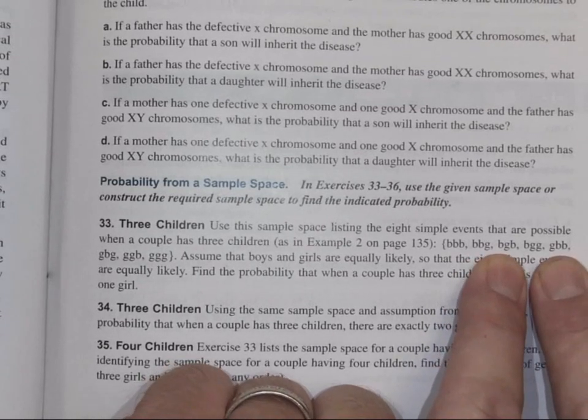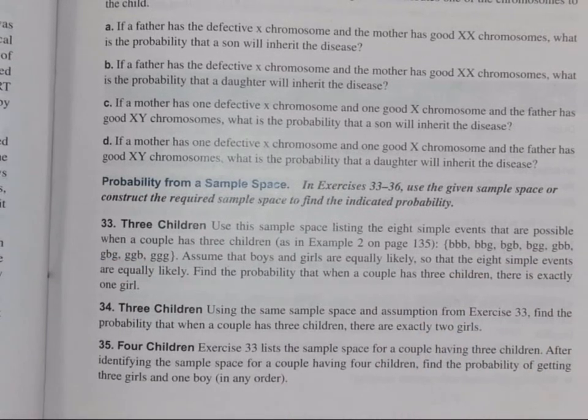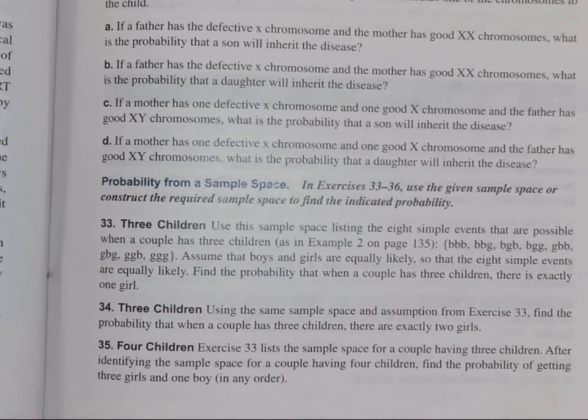I usually try to line them up. I try to do 2 boys and a girl all the way across, and then I do 2 girls and a boy all the way across, just so I can keep track of them, okay? I don't like the way they did it, but it is what it is. So assume that the boys and girls are equally likely, so that the 8 simple events are equally likely. Find the probability that when a couple has 3 children, there's exactly 1 girl.